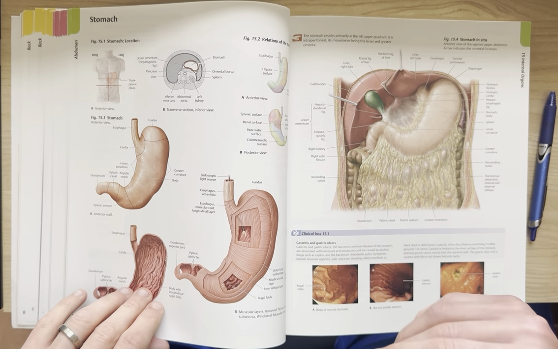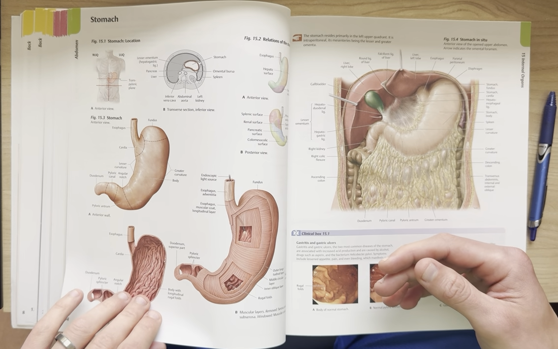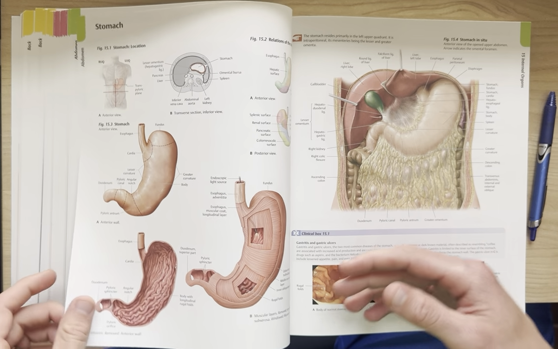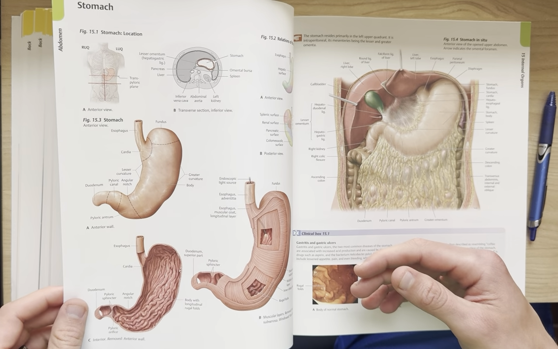We've discussed organs that there are. I mean, most all of them that we're going to talk about are important in one respect or another, but we're going to be talking about the stomach and the intestines today.